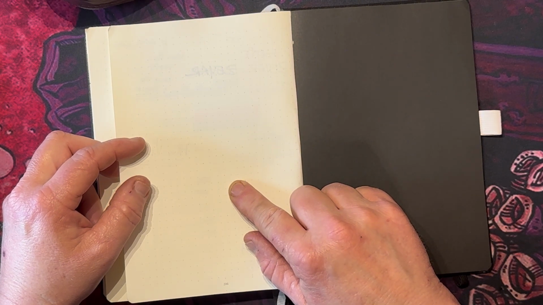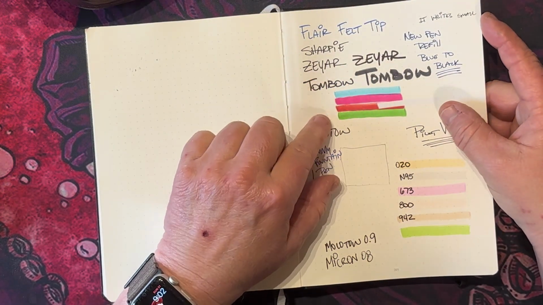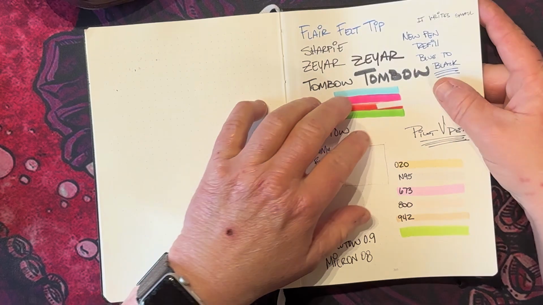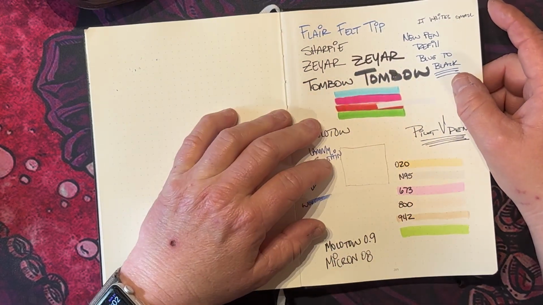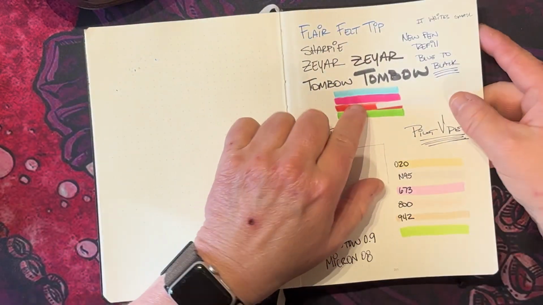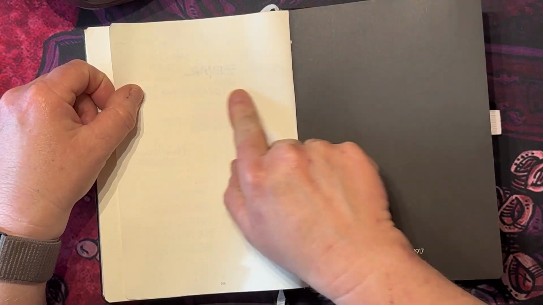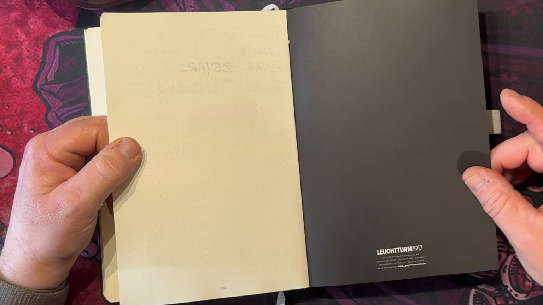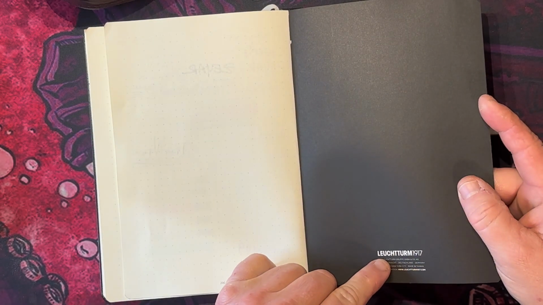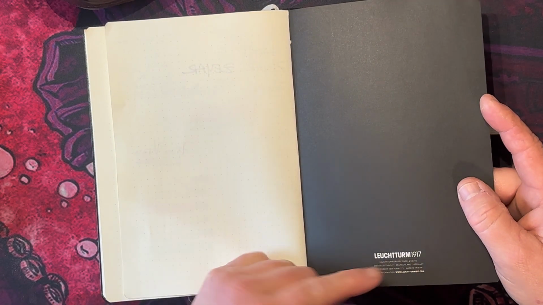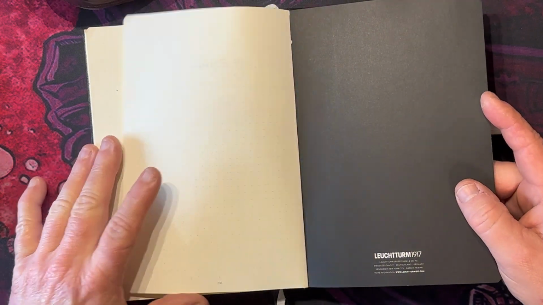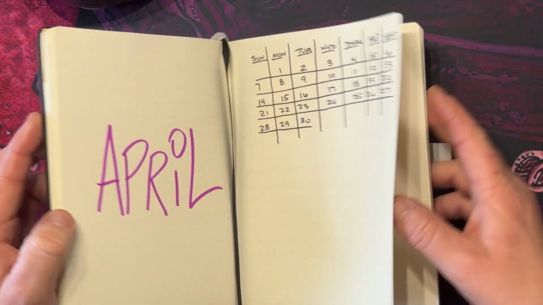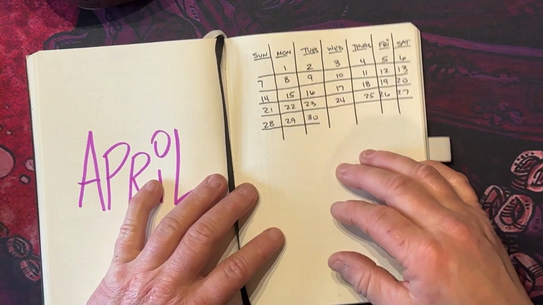It might... Yeah, because the Sharpie, you can kind of see it, but the Zebra came through. The Tombow, even as dark as that is, it did not, you can't see it. It's not going to ghost through. Most every pen works on this paper. And it's a Leuchtturm 1917, which you can buy anywhere. This just has the bullet journal logo on it. That's it. If you have any questions, ask me in the comments.